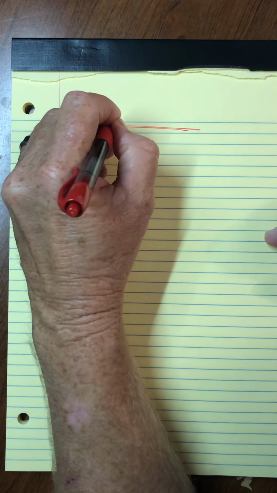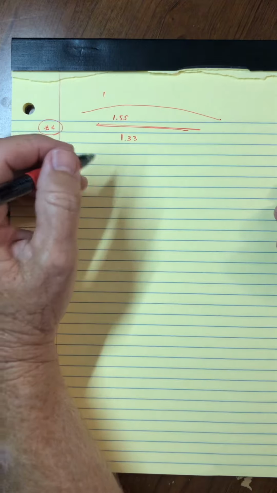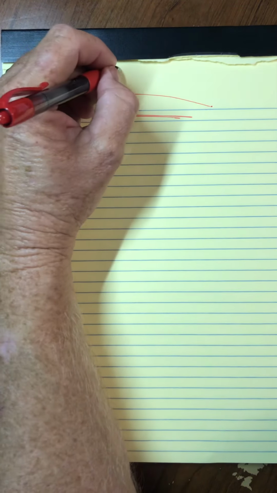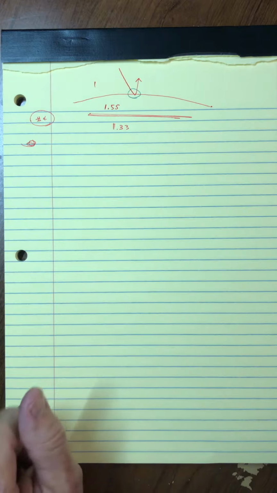Looks like my pen is starting to dry out a little bit. Let me go to another pen. 1.33. Here is the alcohol mound. I'll give it a little bit of shape. What's important here is to recognize that the light's going to come down and bounce off. And I like to put a little circle around it to say, look, it phase changed right there. It went from a small index to a large index.